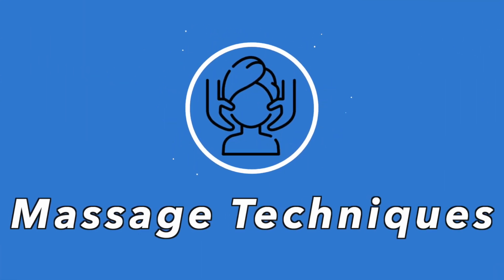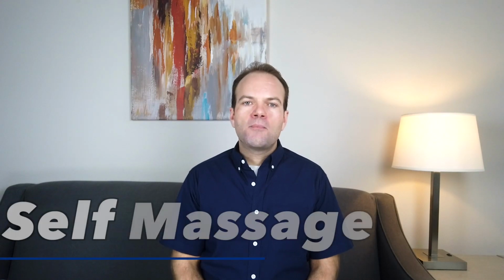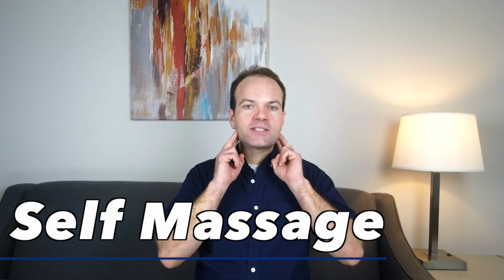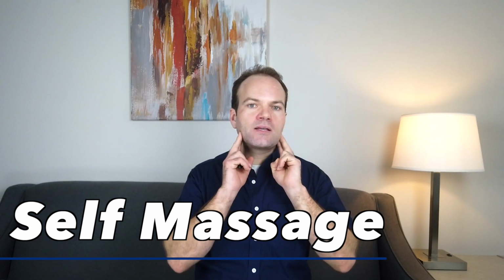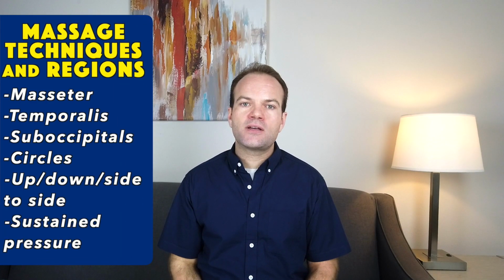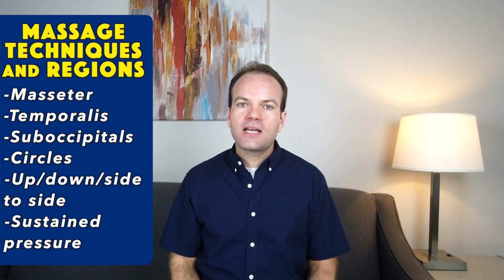There are many things that can be done to address this issue, the first of which being massage. By massaging the masseter, which is the muscles in the jaw right here, the temporalis, which is the muscles right up here around your temple, and the suboccipital muscles, back here in the back of the neck, that can help to reduce tension in these areas that can oftentimes compress the TMJ, resulting in your pain.